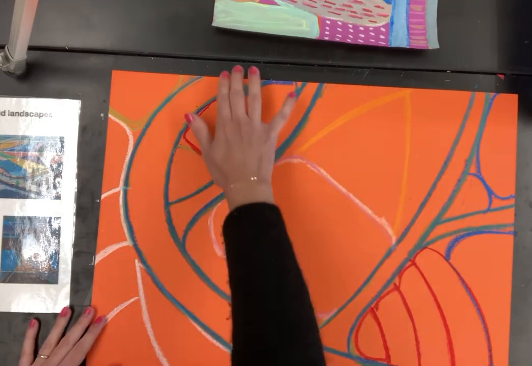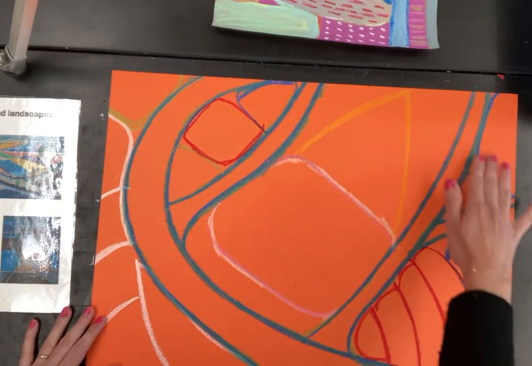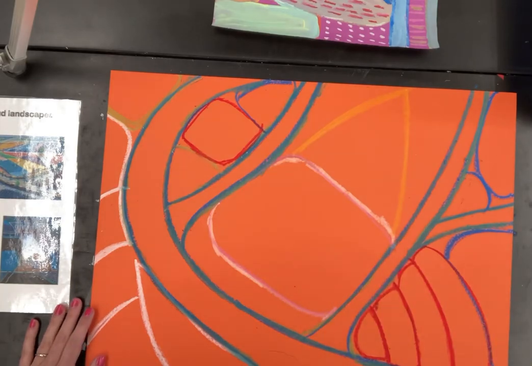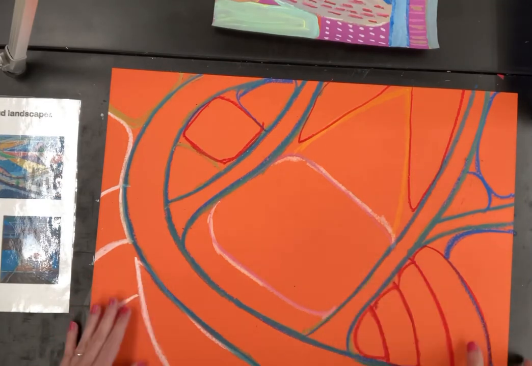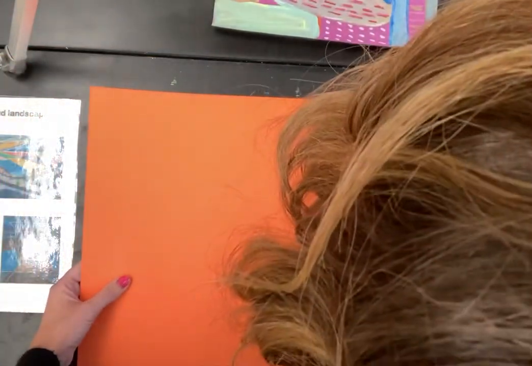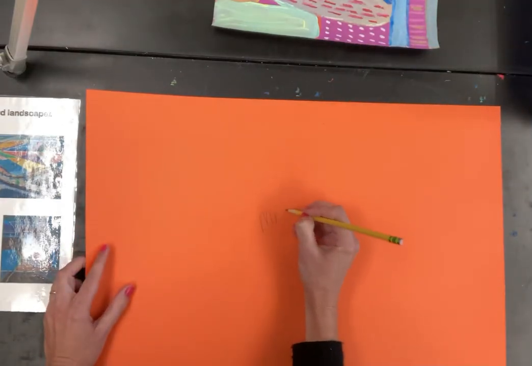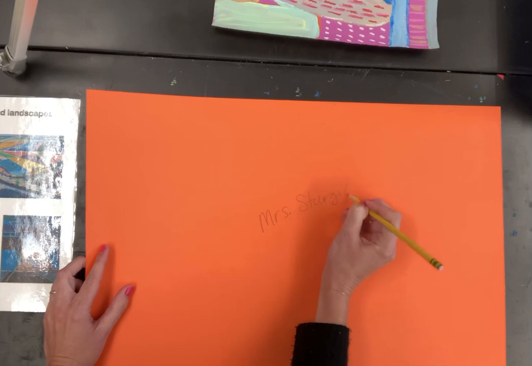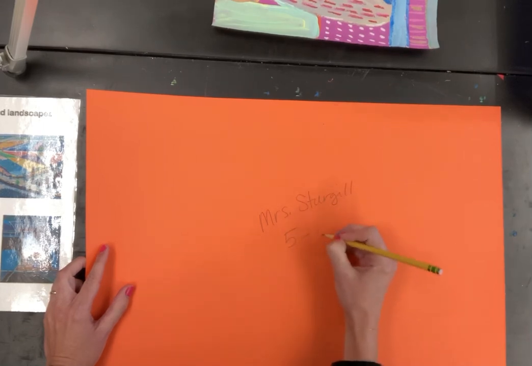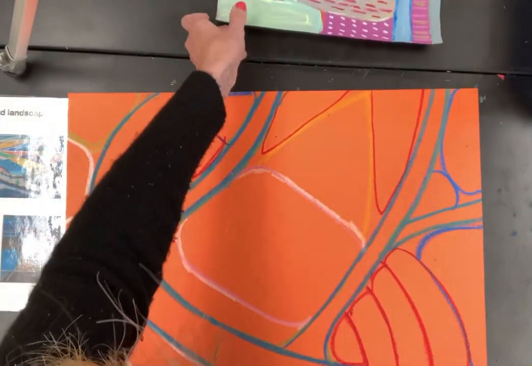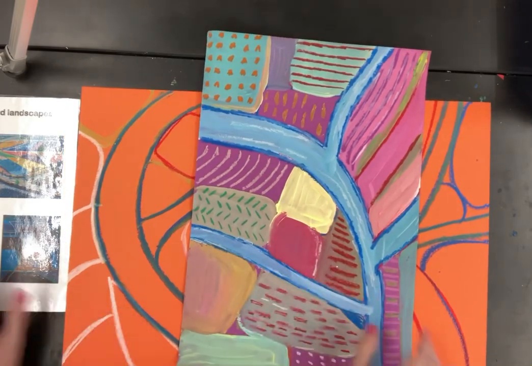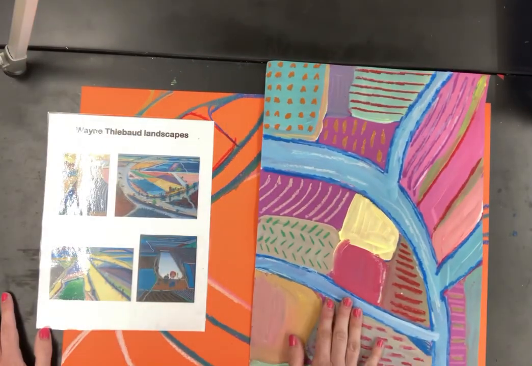So we've got our main lines here, and then we've got our abstract shapes in our background. When you are happy with your drawing, on the back today, I want you to write your name and your teacher code, or your cohort. So on the back, you can do this with a pencil. If you will just write your name. And I'm going to pretend like I'm in 5th grade Lime. Okay? And then next week, we will come back in and add some more details. All right, you can get started.